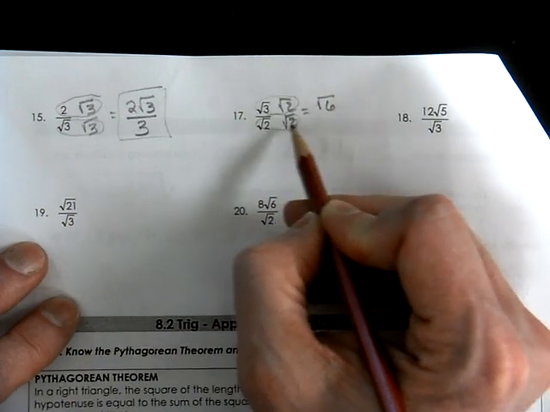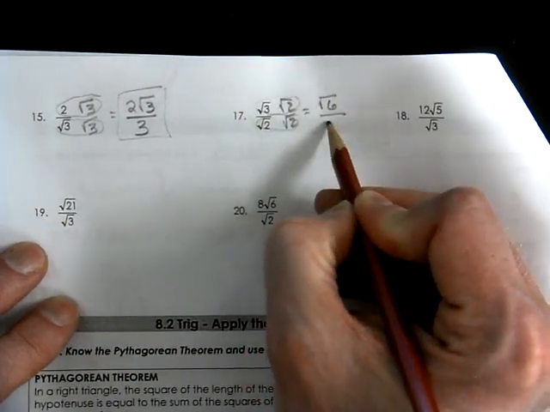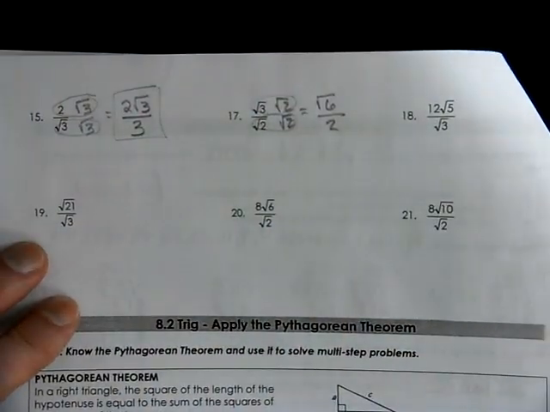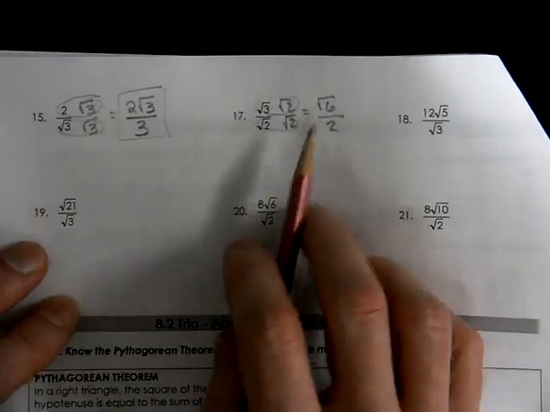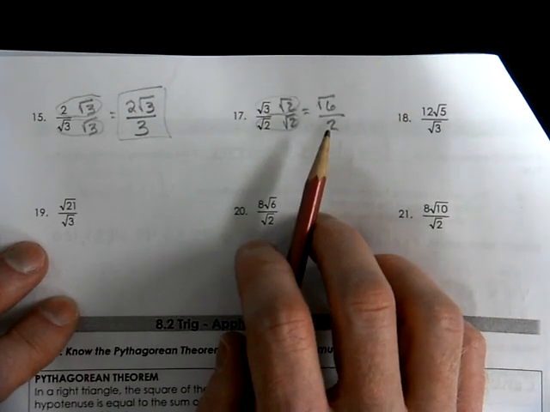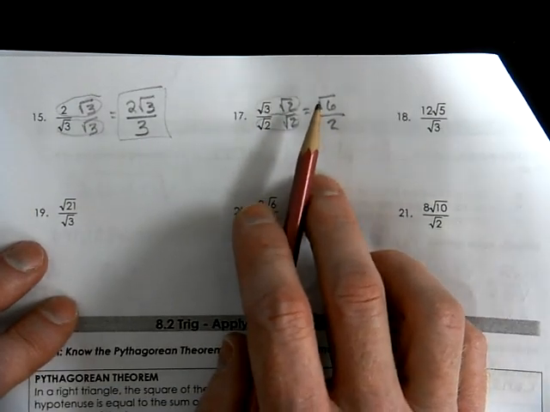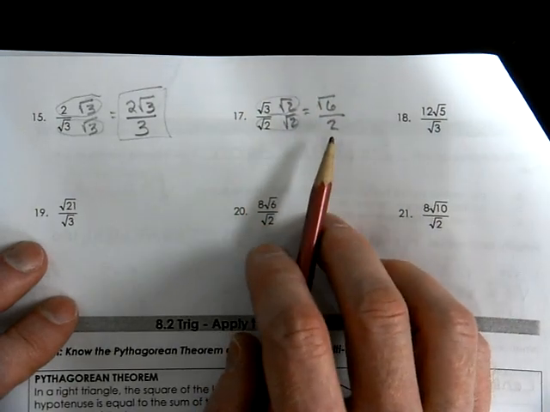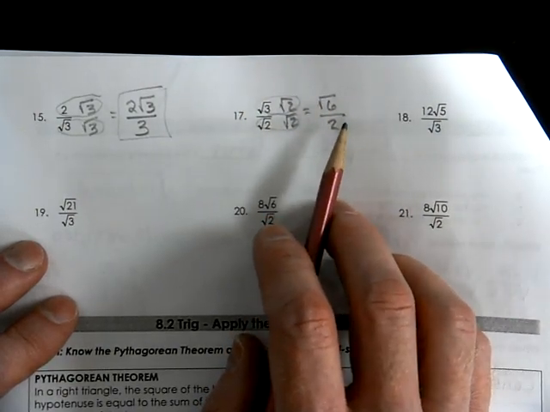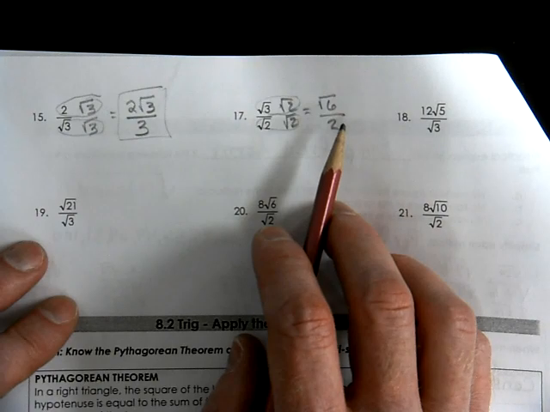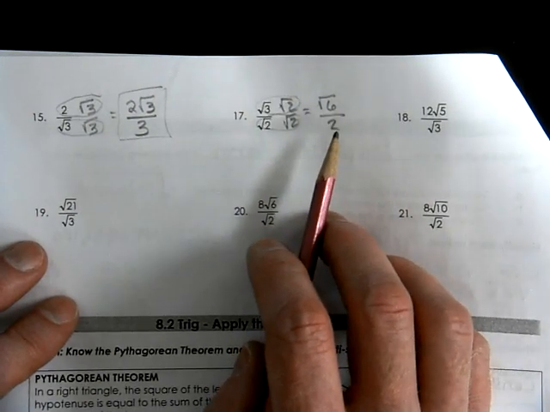When you square a square root, you get the number inside. And remember, you cannot divide a radical by a whole number. You can't take the square root of 6 and divide it by 2 and call it the square root of 3. You can't do that. They're not like terms.